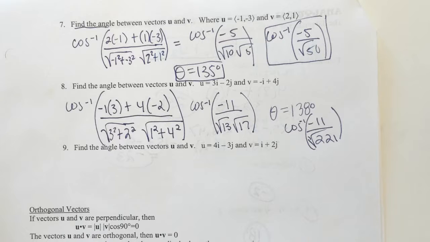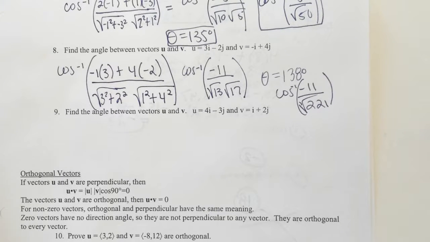Is everybody good? Let's see how much time we got left. Alright, go ahead and do 9 on your own. Set it up. And if you want to check it, just let me know.